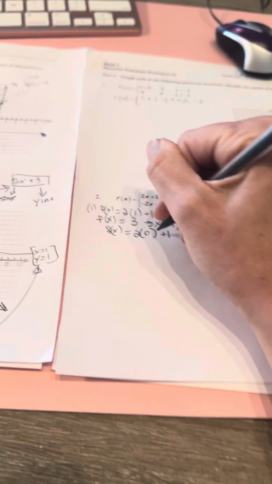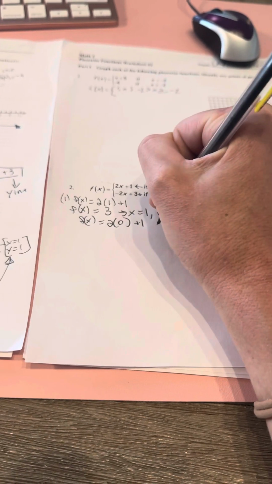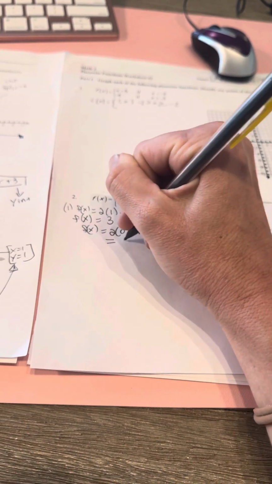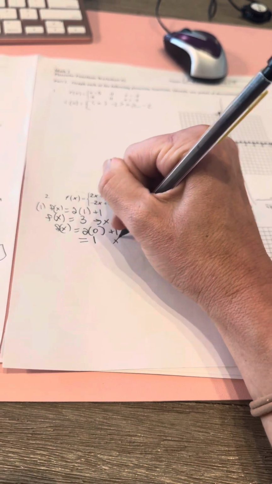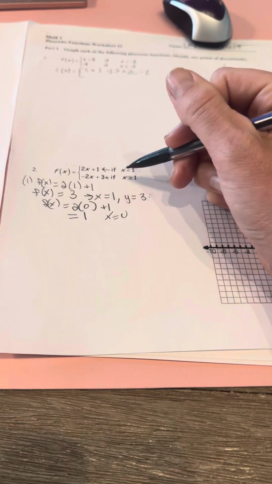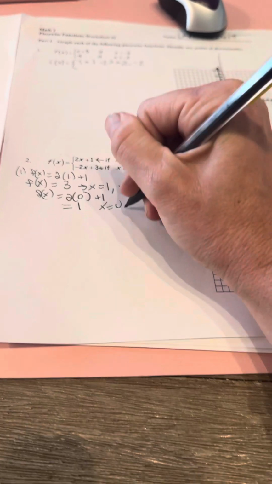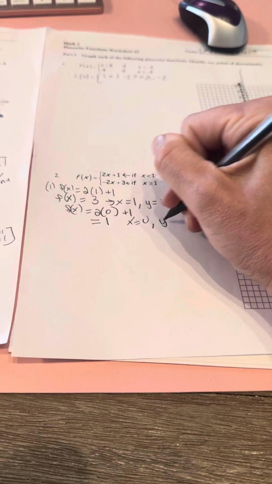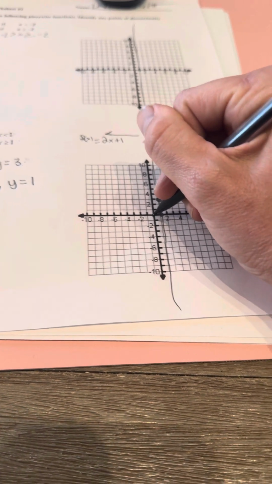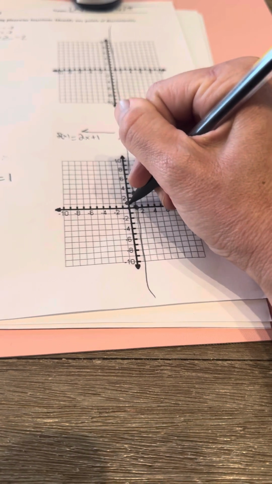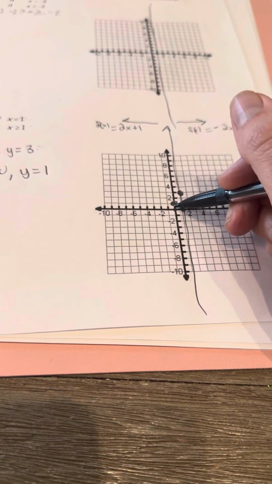That is 2 times 0 is 0 plus 1, so that is 1. So when x is 0, which is what I just plugged in to get another point, y is 1. So now we'll come here and when x is 0, y is 1. That's going to be our other dot. So now we've got 2 dots that we can make a line with.